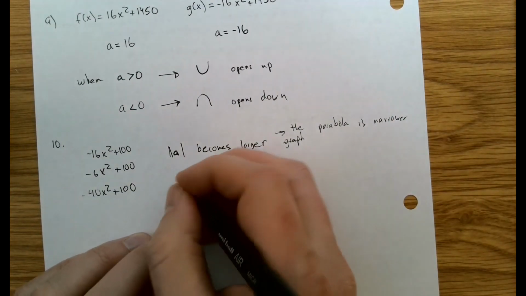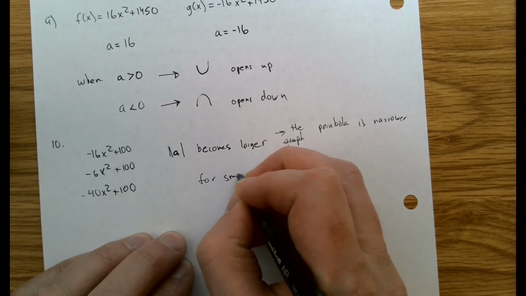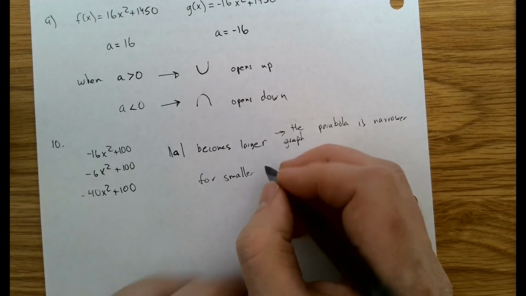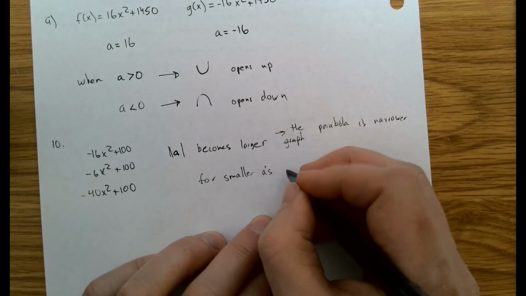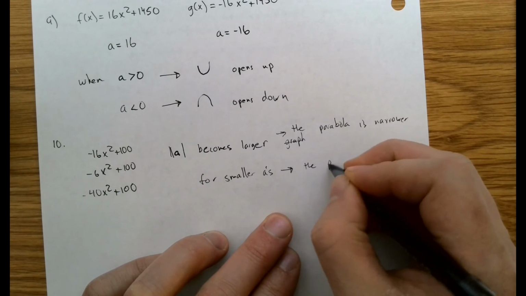And then for smaller values, so for smaller a's, the graph becomes wider.